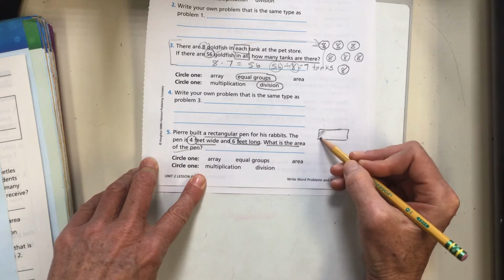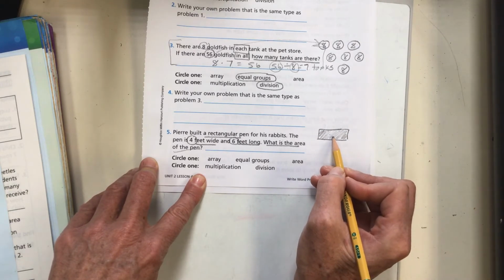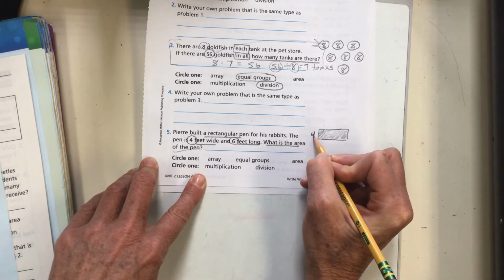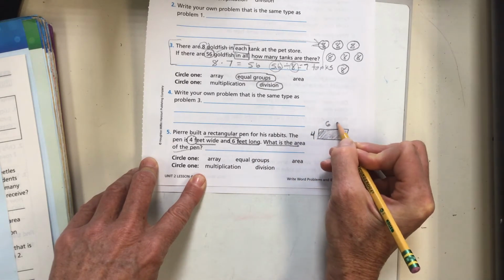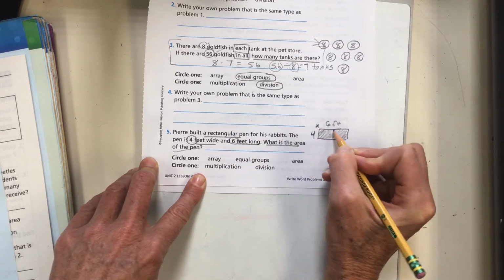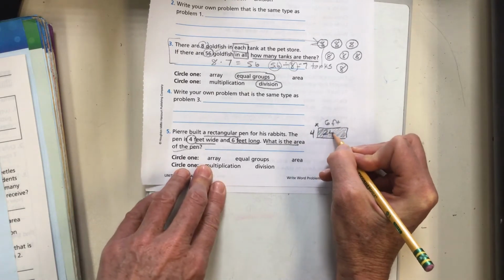So we know area is the inside of a shape. So that's what we're trying to find, the area in the inside. We know it's 4 feet wide. So I'll just put the 4 over here. And it's 6 feet long. I'll go ahead and write 6 feet here. I want to know how much all together. And I know that 4 times 6 is 24.